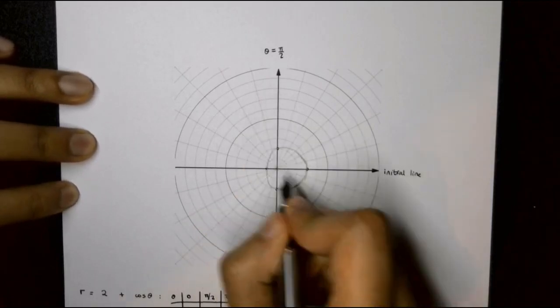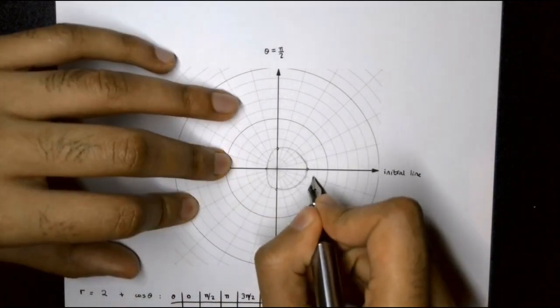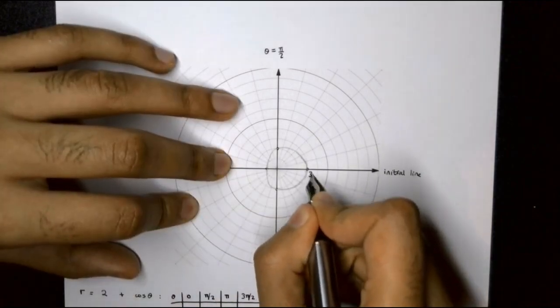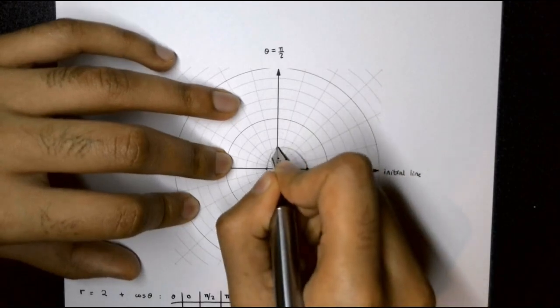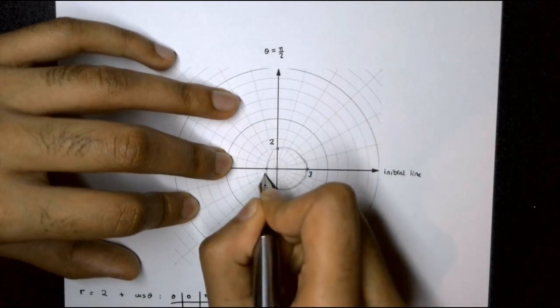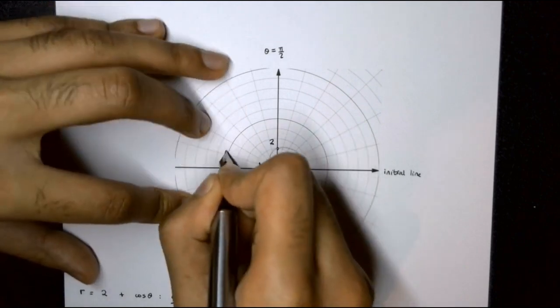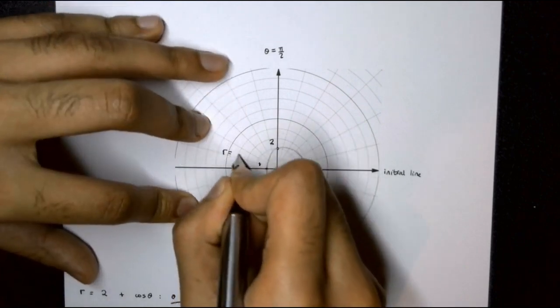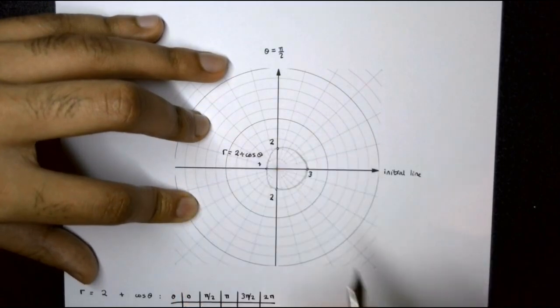We've got over here, if we add in these values while we're at it as well, here we've got 3, here we've got 2, here we've also got 2, and here we've got 1, and this is r equals 2 plus cos theta.